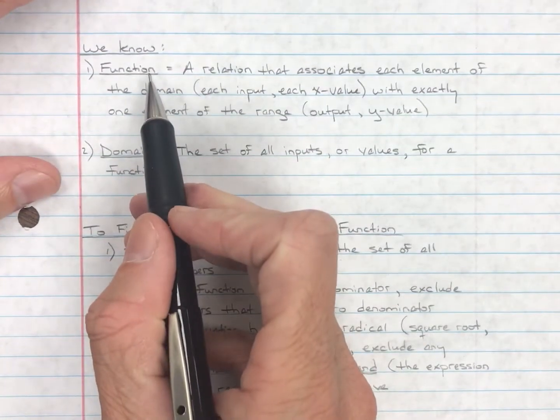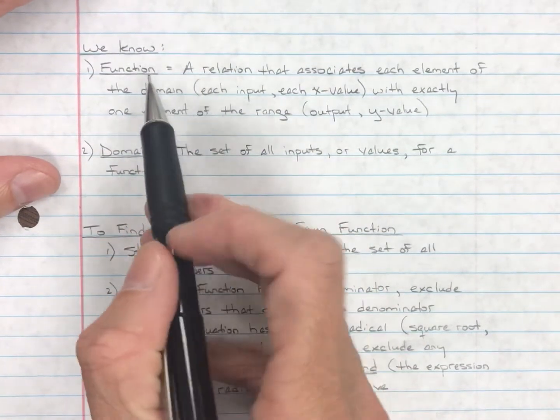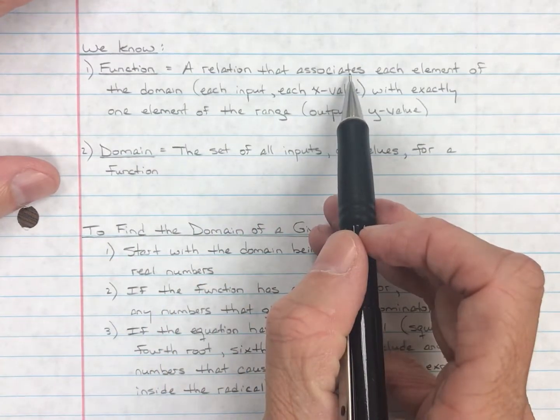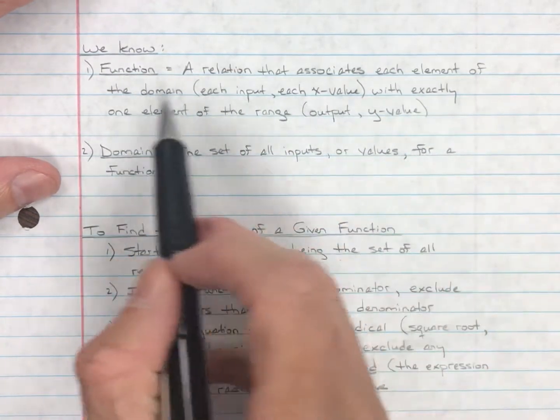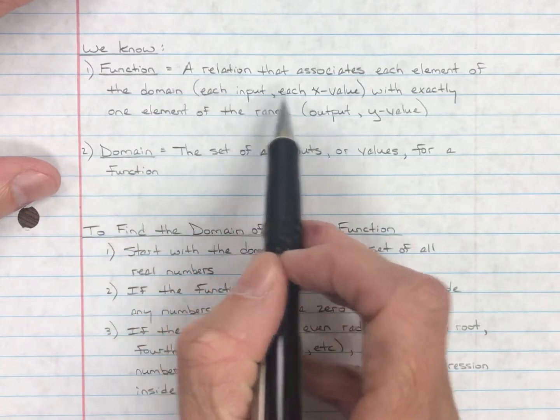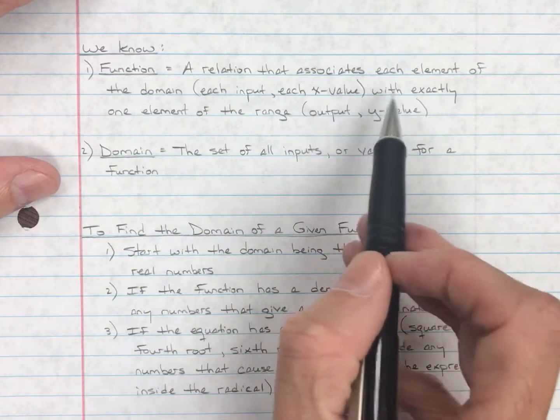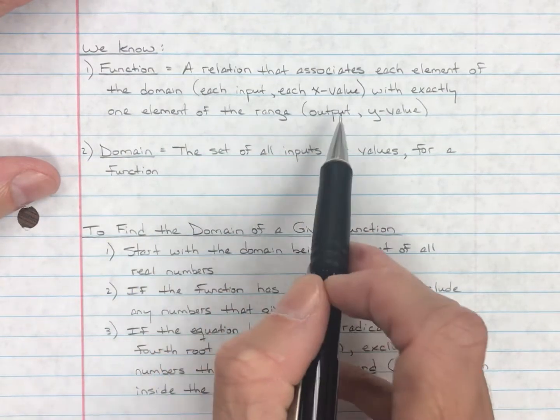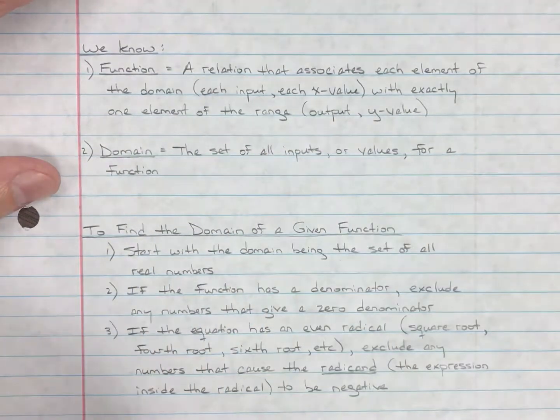The first thing we know is what a function is. A function is a relation that associates each element of the domain, each input, each x value, with exactly one element of the range, the output, the y value.